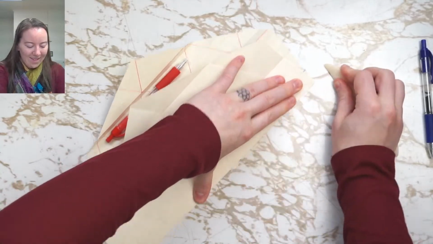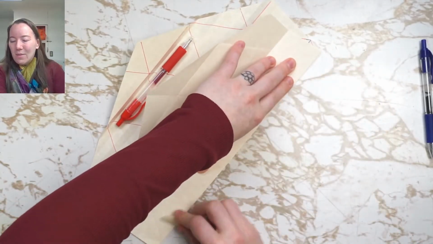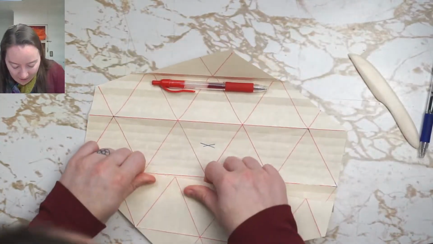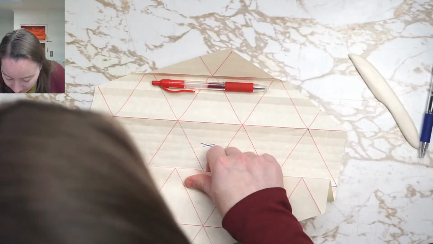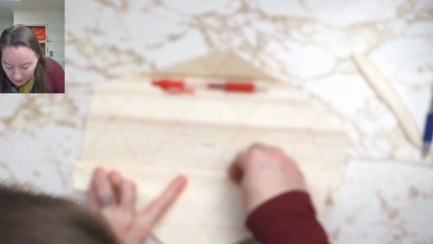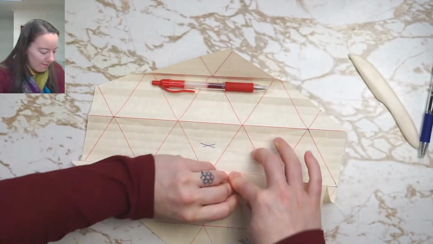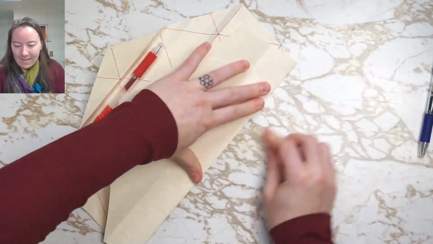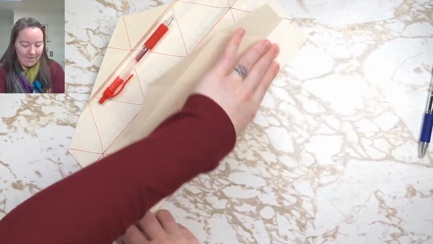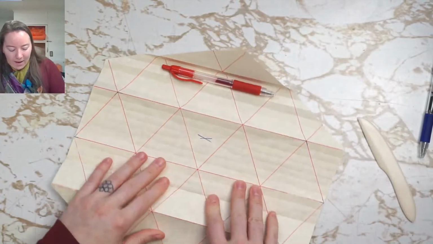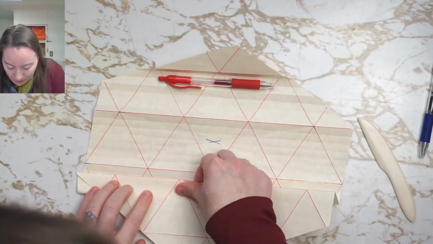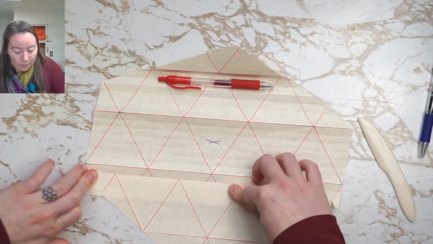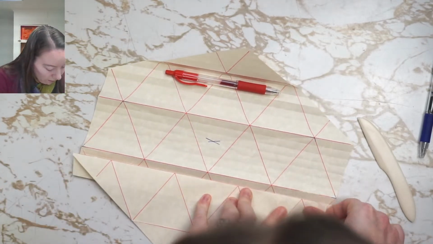I mean, so many people here watching. It's a wonder that more people don't fold tessellations. And we get to propagate this all the way down the paper before doing another direction.